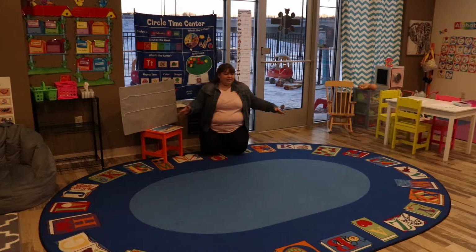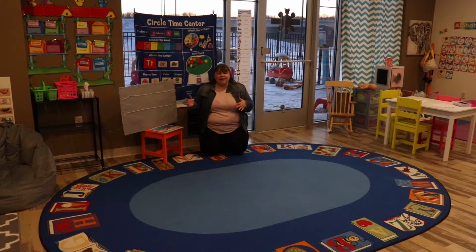As you can see, this is our circle rug where we would start the lesson. We would gather here together, and I have all of my supplies ready here to go so that we can just go through things as smoothly as possible. Young children especially need things to flow together. They can't have things disjointed, otherwise they can't always follow along with you. So it's very important to always have all of your stuff ready right away.